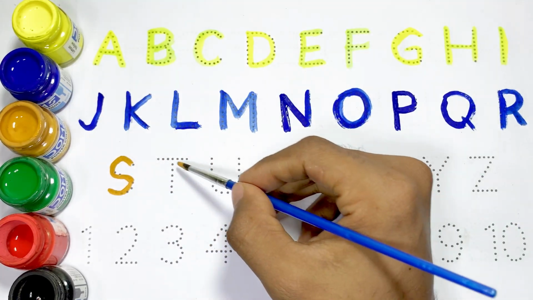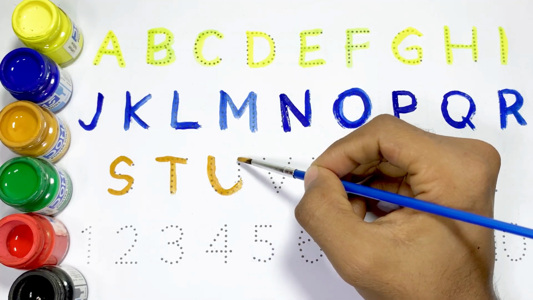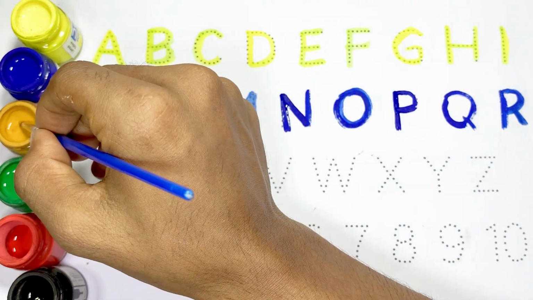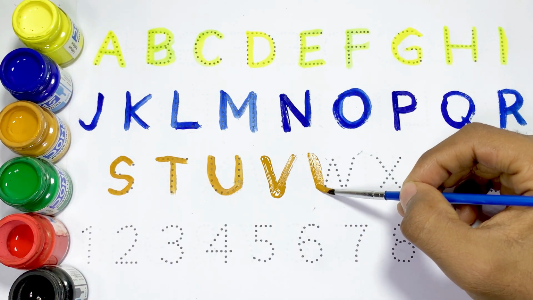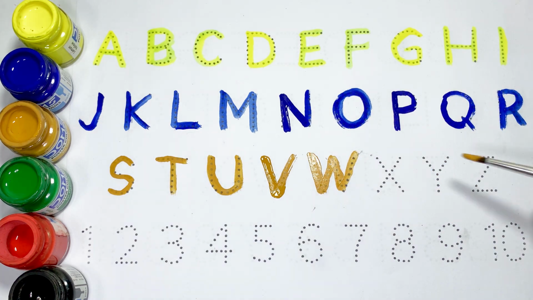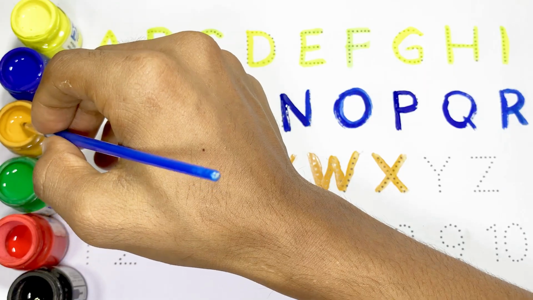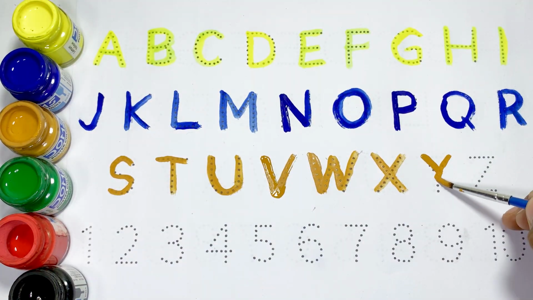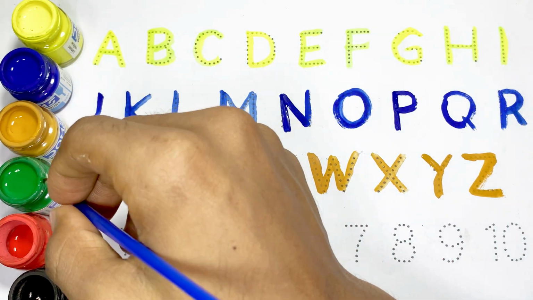S for sun. T for teacher. U for umbrella. V for van. W for whale. X for xylophone. Y for yo-yo. Z for zebra. So kids, now you draw numbers. And first you draw 1 and use green color.